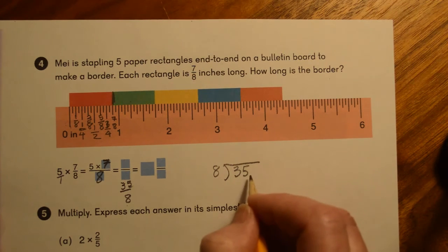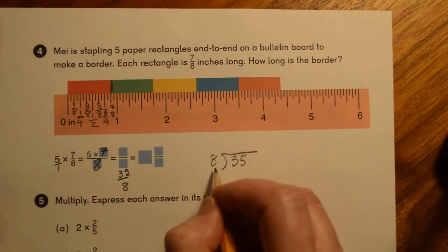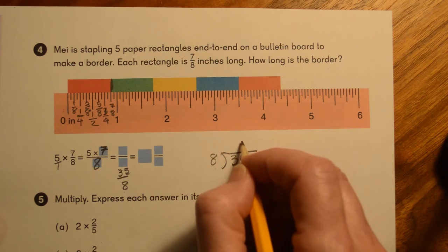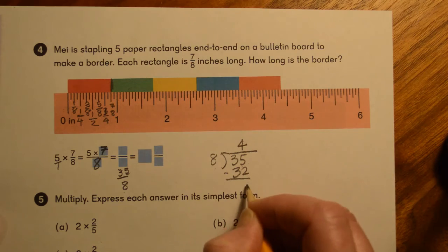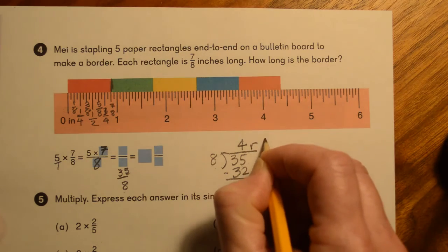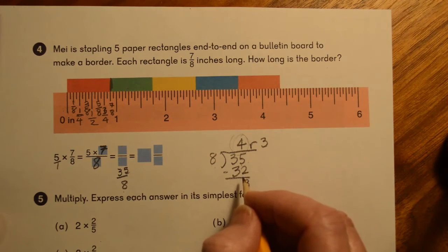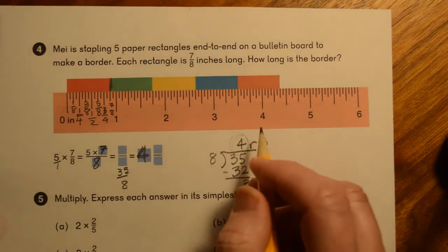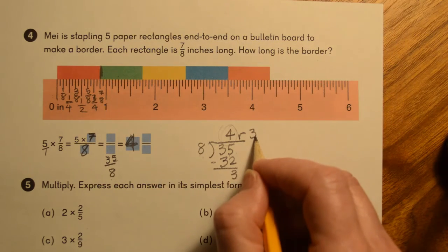And again, if you can skip count in your head to figure this out, you don't need to write the division, but I'm just going to do it just in case you want to see that. 8 goes into 35 4 times. 4 times 8 is 32, and there's a 3. So this tells us that we get 4 whole groups of 8, which would put that as our whole right here. And we can see that, yes, it went just past 4. And then there are 3 left over.